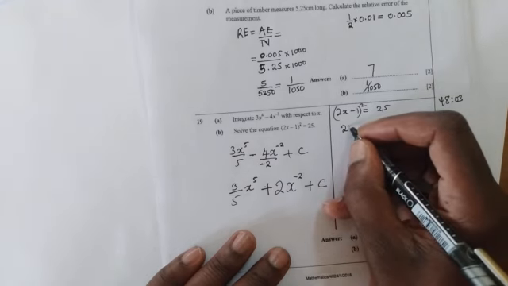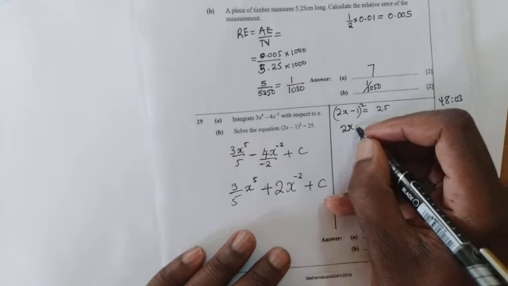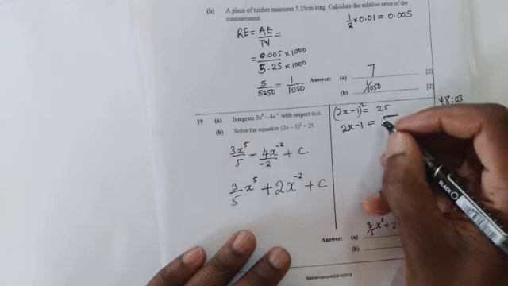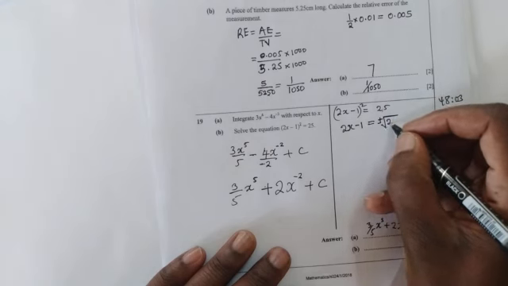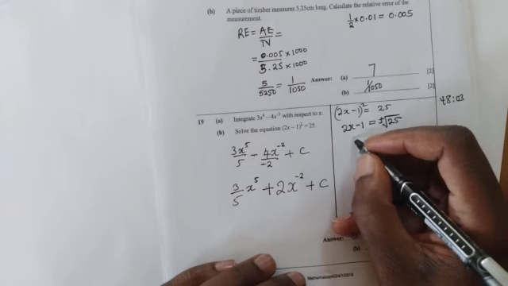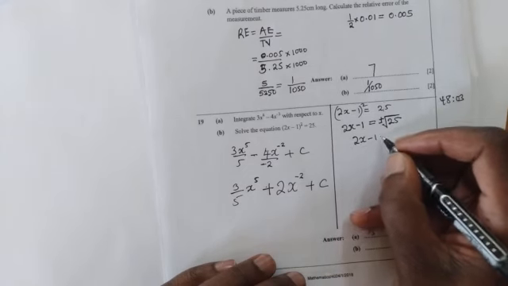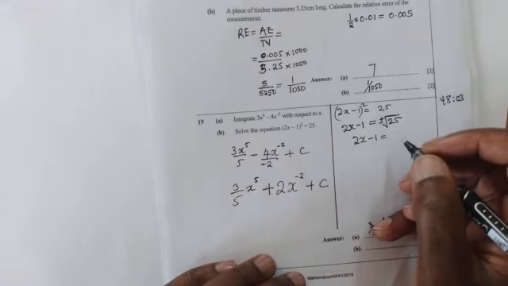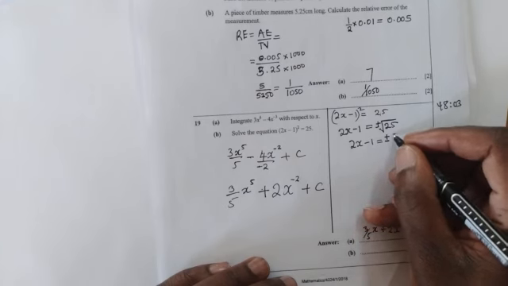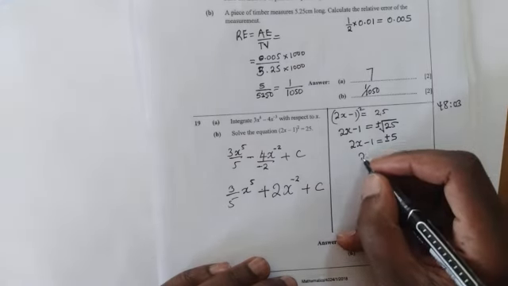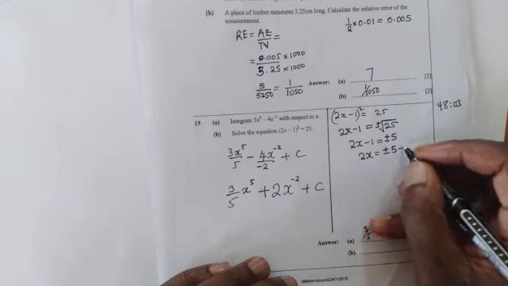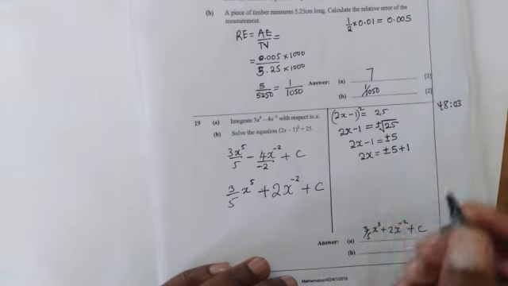So 2x minus 1 is equal to positive or negative square root of 25. Are we together? Then we say 2x minus 1 is equal to, what is the square root of 25? We get a positive or a negative 5. We go on: 2x is equal to positive or negative 5 plus 1. This one must come to the other side.